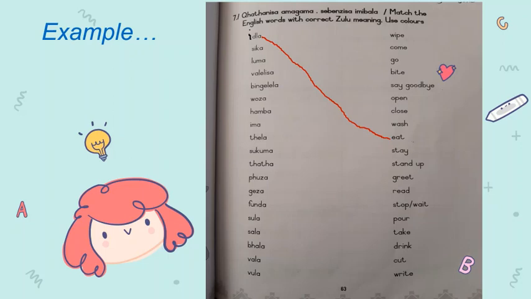And now I'm going to do one at the bottom, vula. If you don't know what it is, you can go and check on page 62, and then vula, you find out. Actually, I'm going to use a different color. Let's erase that because I'm supposed to use a different color. So I'm going to use green for this one. And vula is open.